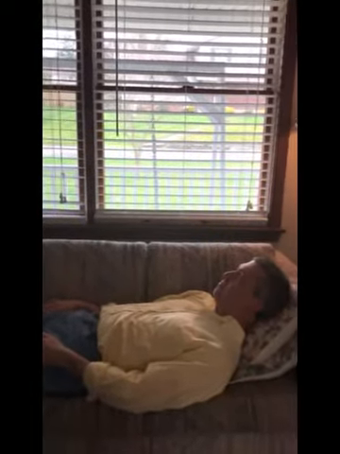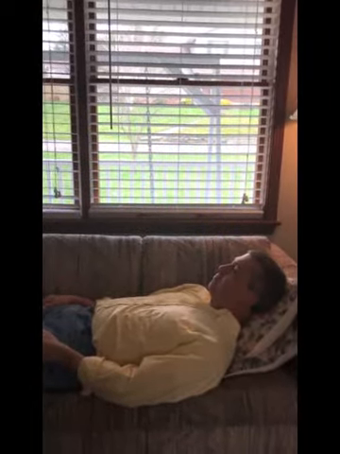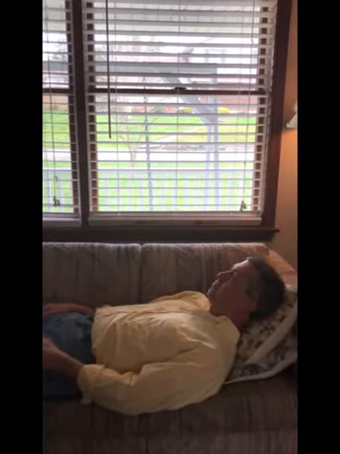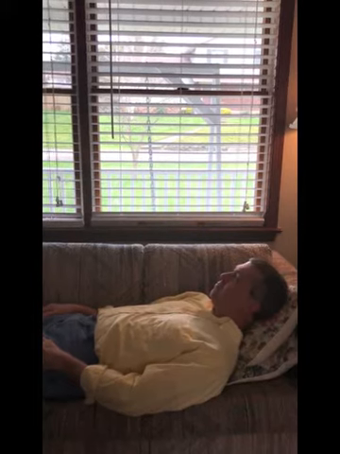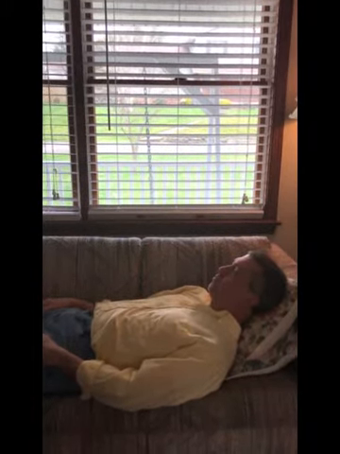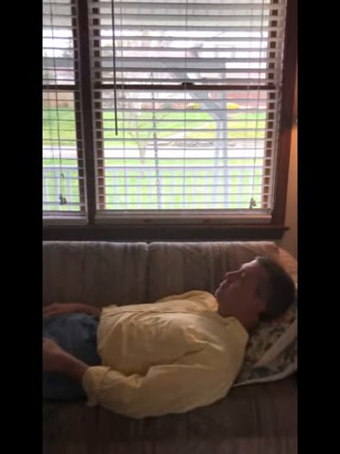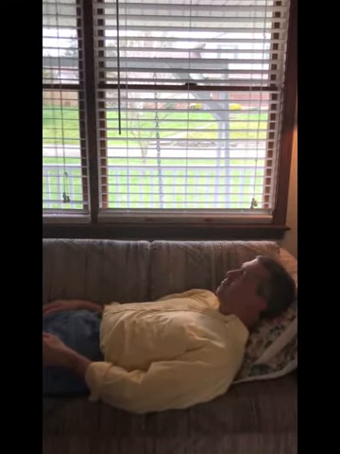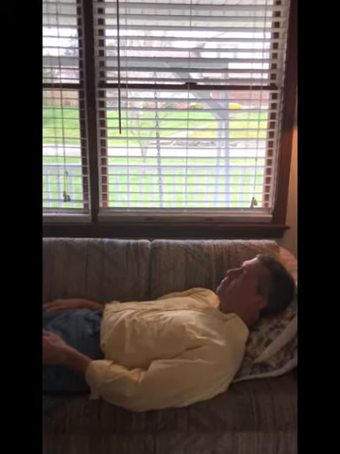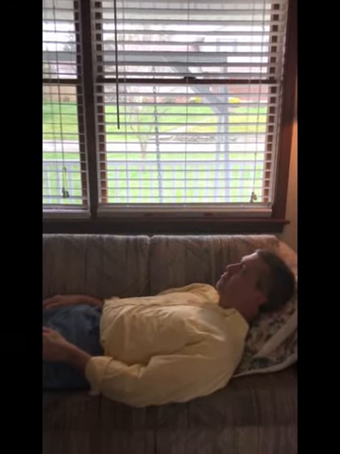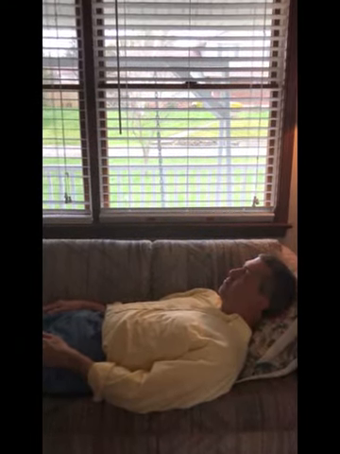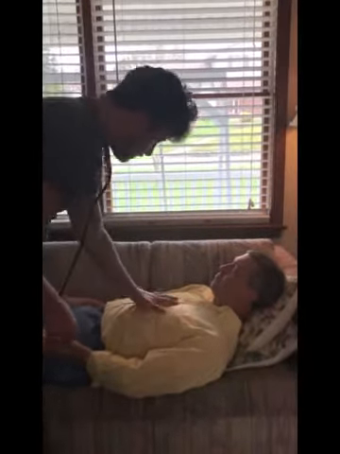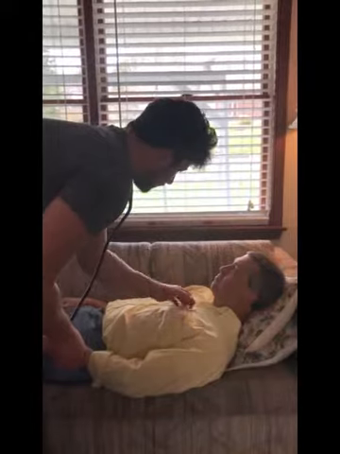The other sound you could possibly hear is S4, which you would hear right after S1. That can be indicative of heart disease, high blood pressure. Well, S3 is actually associated with fluid overload. From there, we're going to just look at the pulse sites of the human anatomy here.